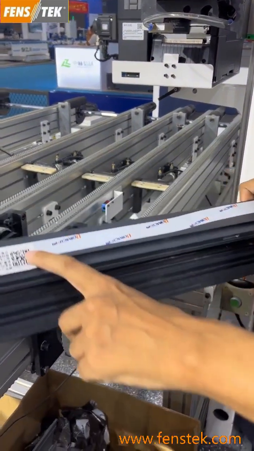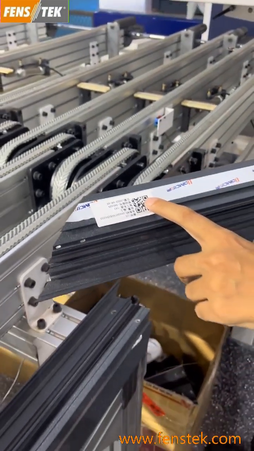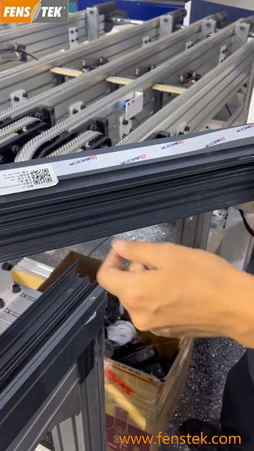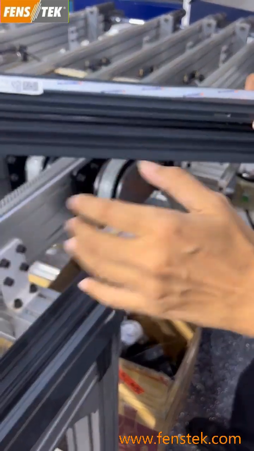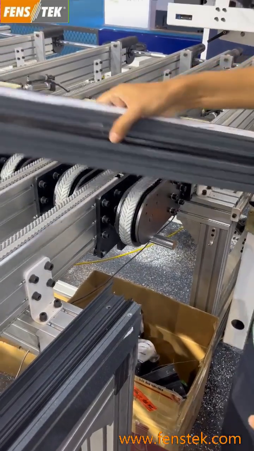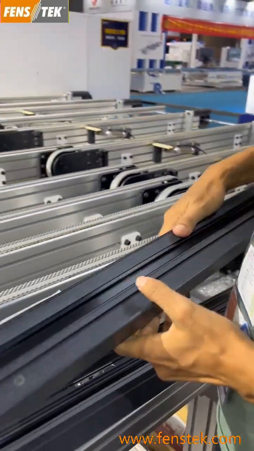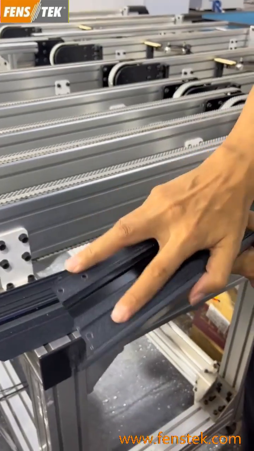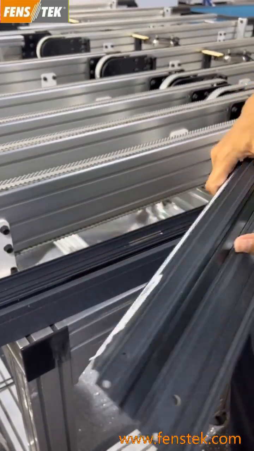The information in this barcode can also be added according to the customer's requirements.